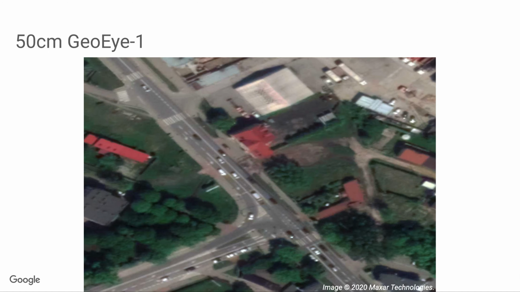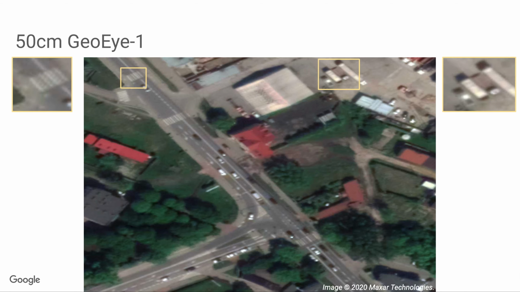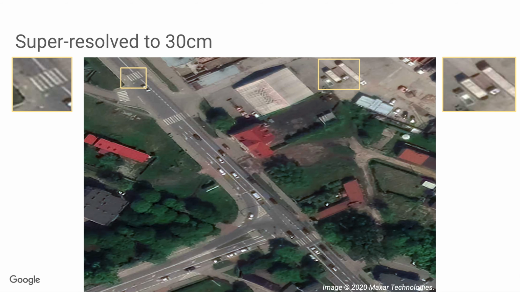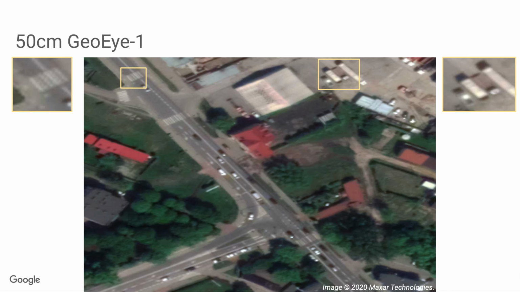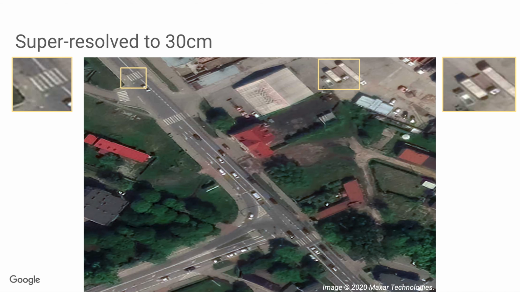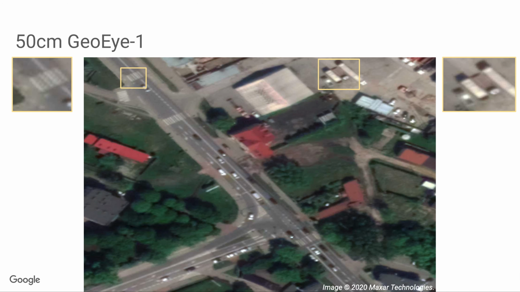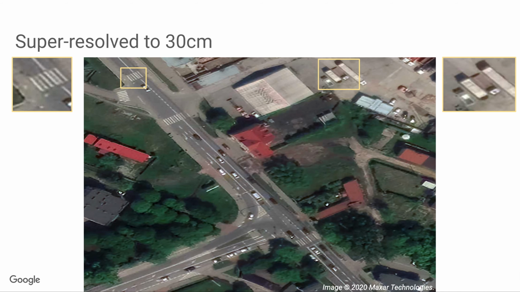Let's look at more real examples. This is a 50 cm GOI-1 image. Let's look at some details here. We super-resolved it onto a 30 cm image grid, where you can see the improvements. Let's go back and forth. Before super-res, after super-res.